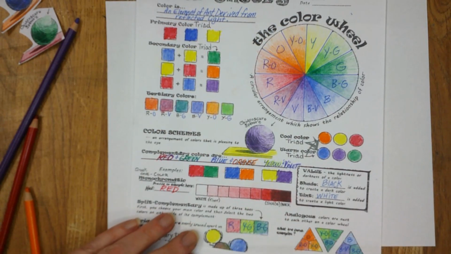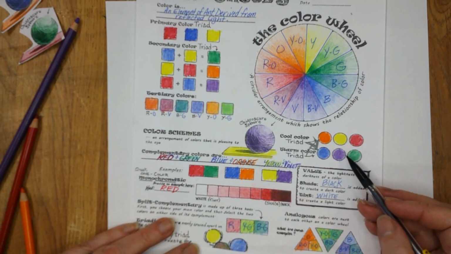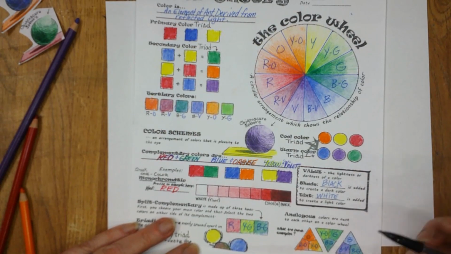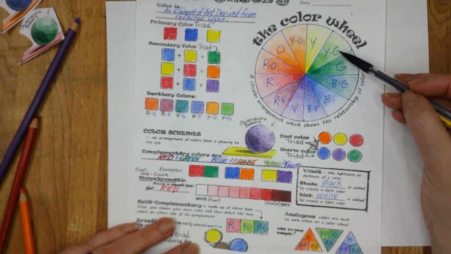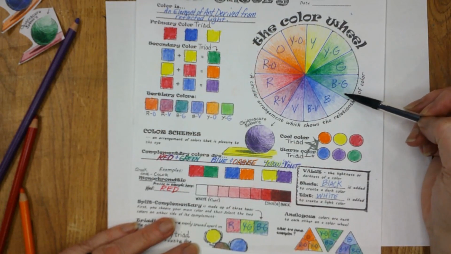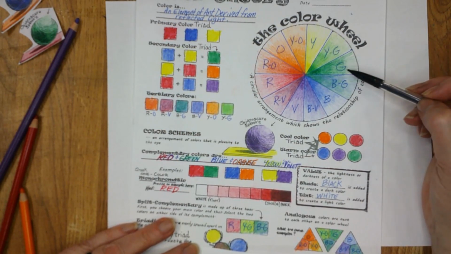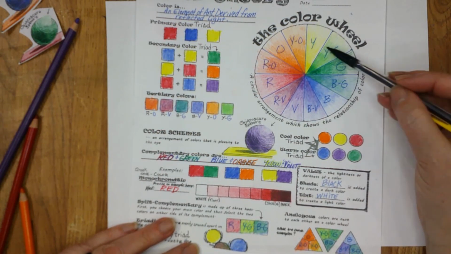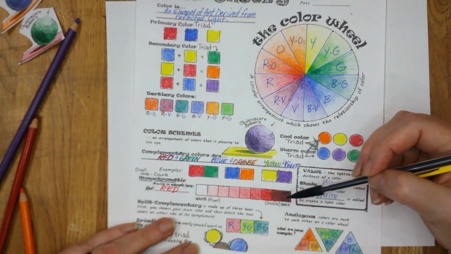And then analogous is a lot like your cool colors and your warm colors. Analogous is basically a group of colors next to each other on the color wheel. So if you look at it, yellow, yellow green, green, blue green, any of these groupings almost appear monochromatic.